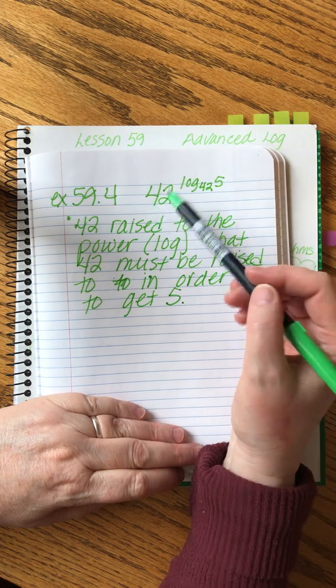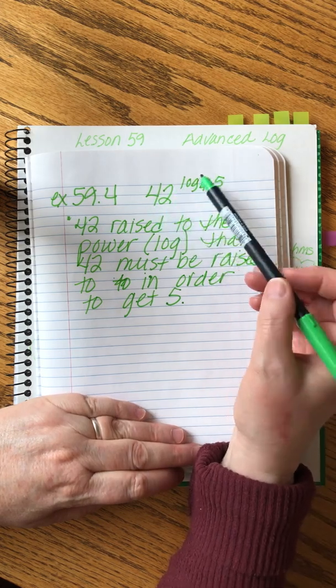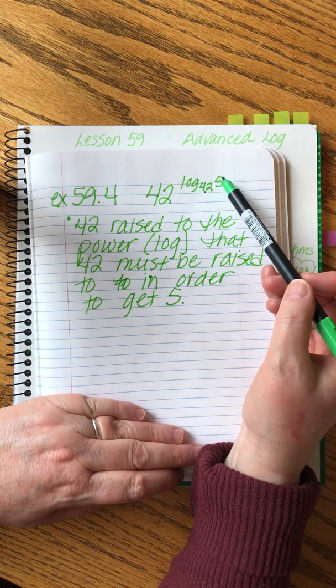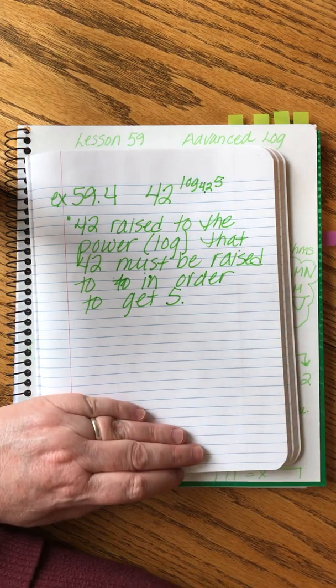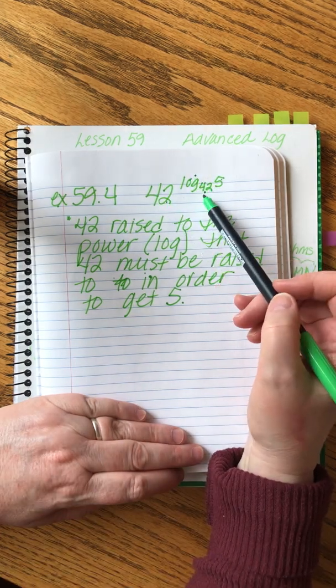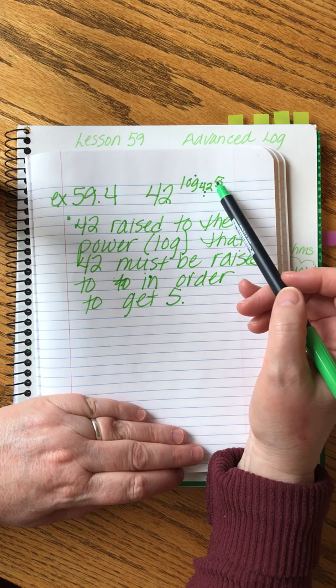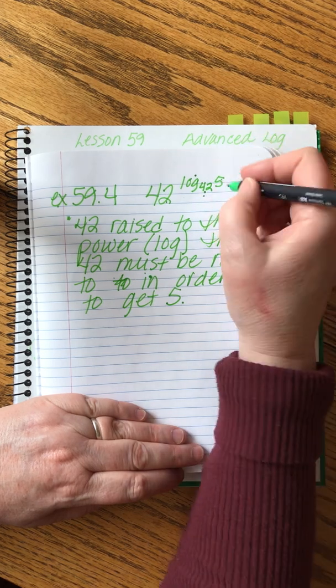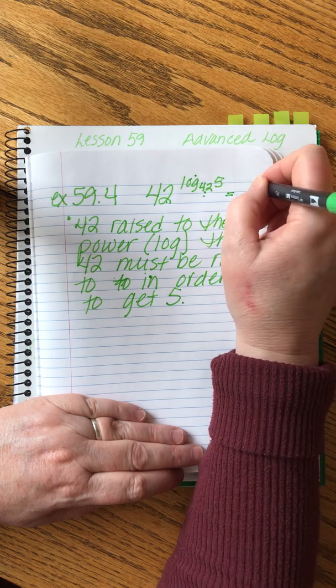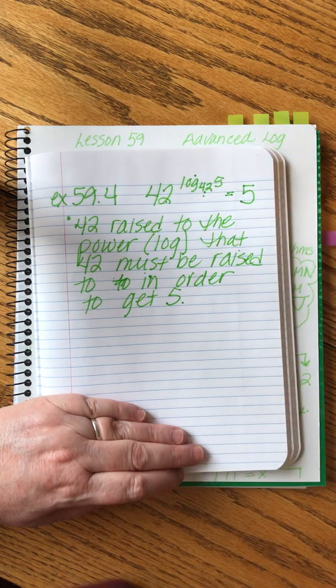The way we read this is that it's 42 raised to the power that 42 must be raised in order to get 5. 42 raised to the power that 42 must be raised to in order to get 5. And the answer is 5.